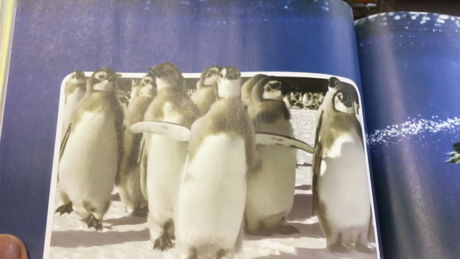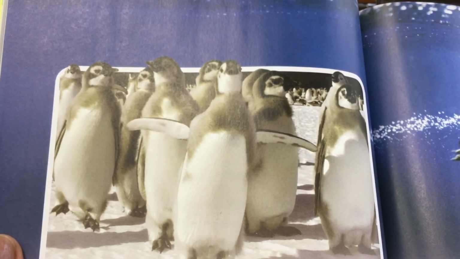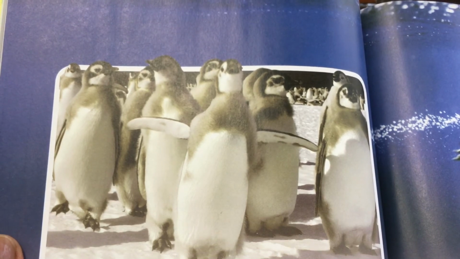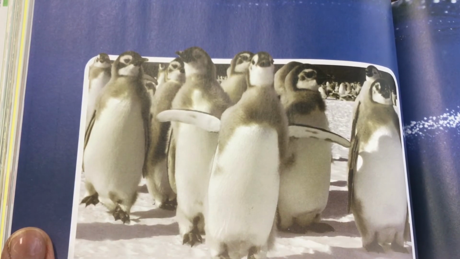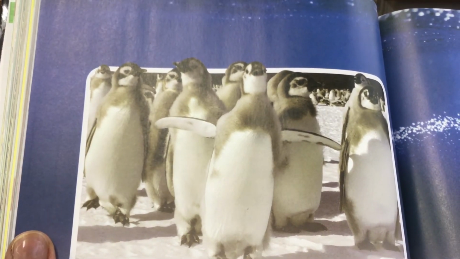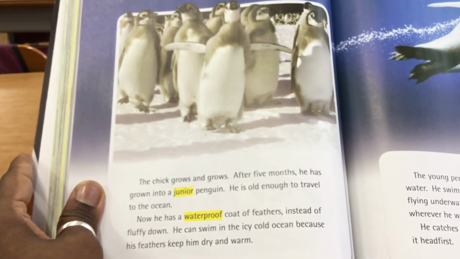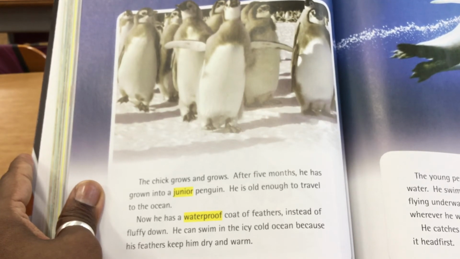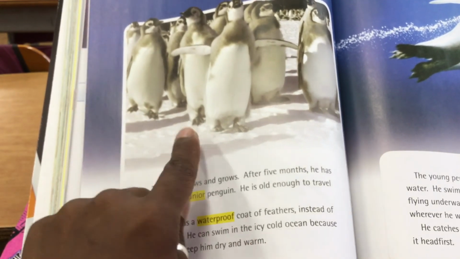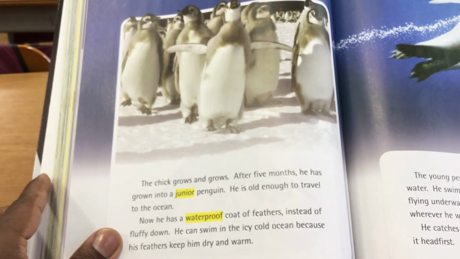Now look at how big the chicks have gotten since we saw them hatch out of the egg in previous pages. They look like they're having fun together, don't you think so? The chick grows and grows. After 5 months, he has grown into a junior penguin. He is old enough to travel to the ocean.